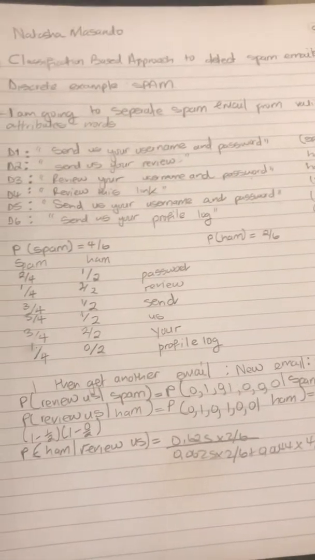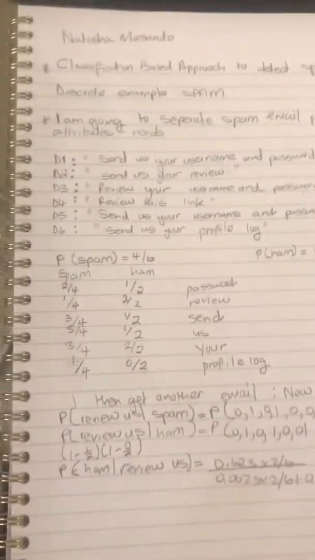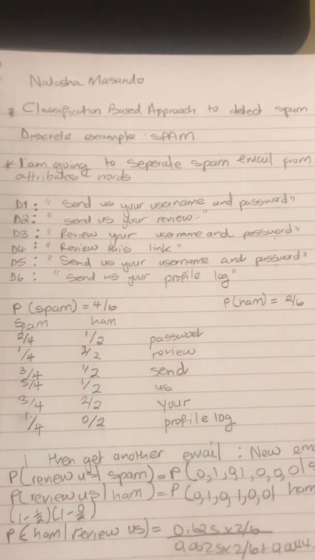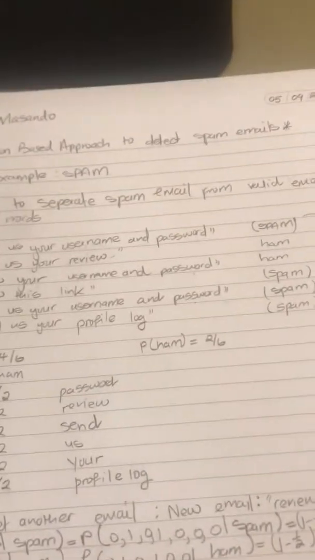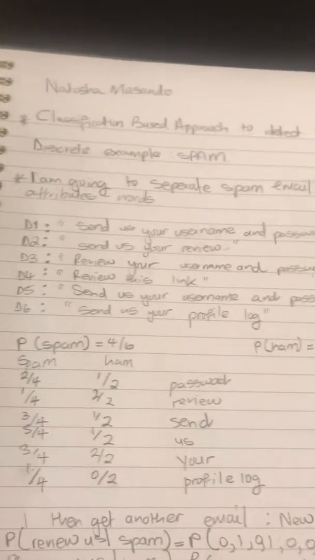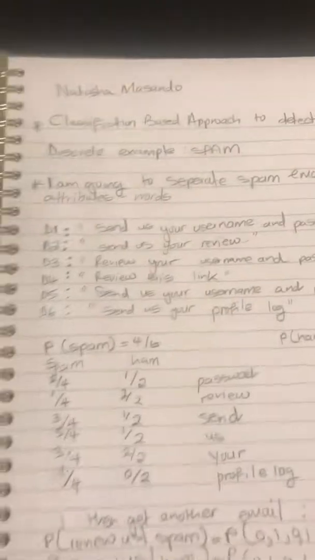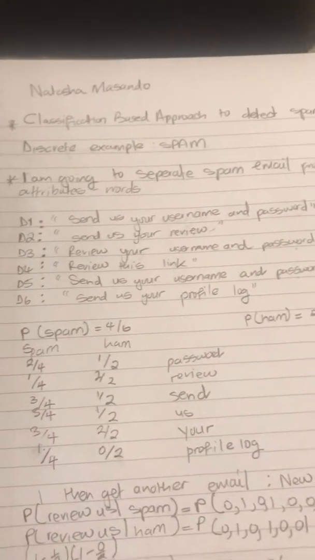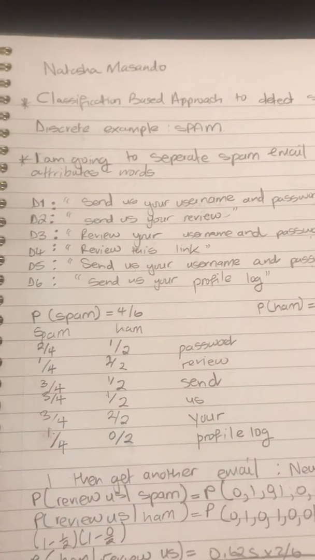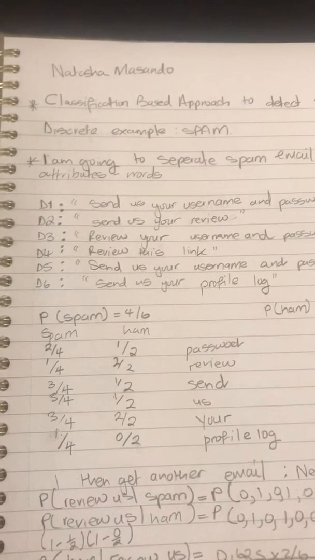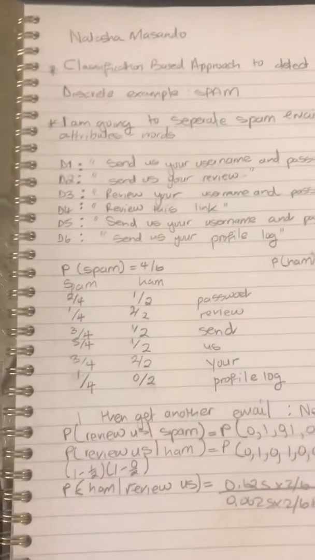I'm back again doing question number 2, a classification-based approach to detect spam email. I'm going to use the naive Bayes approach to see if the emails I received are spam, testing the probability that some of the words are considered spam.